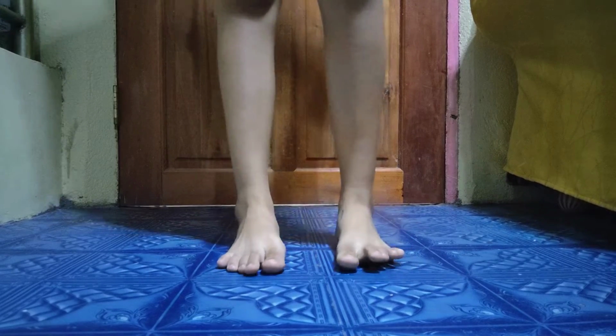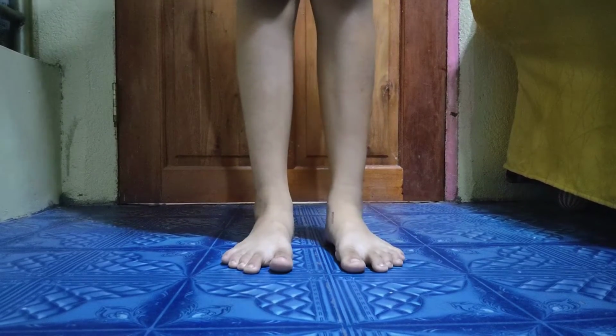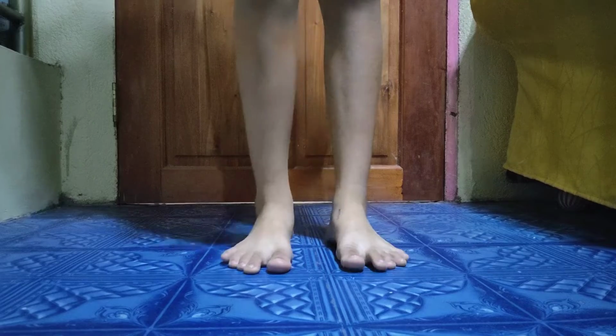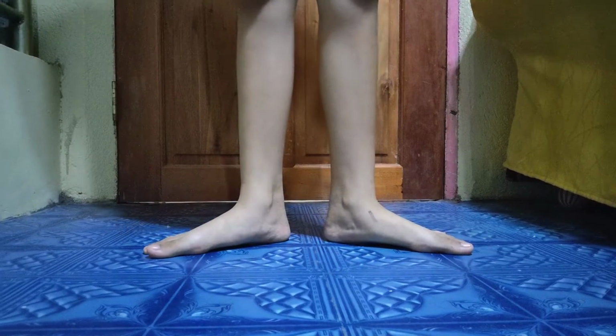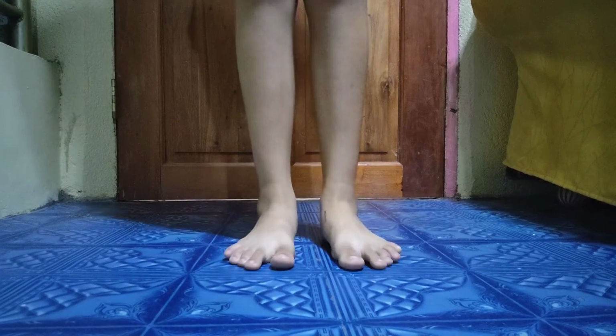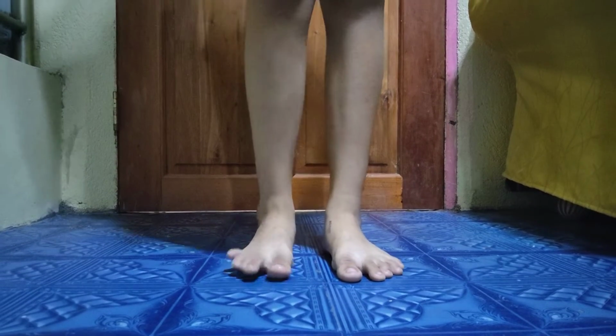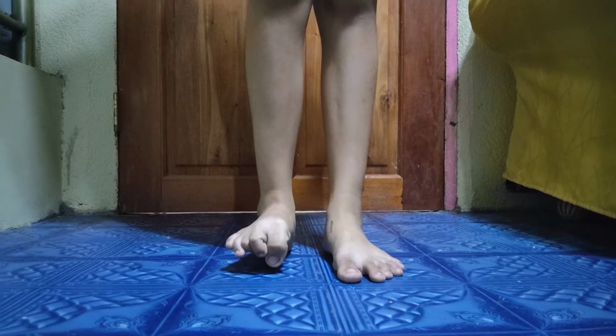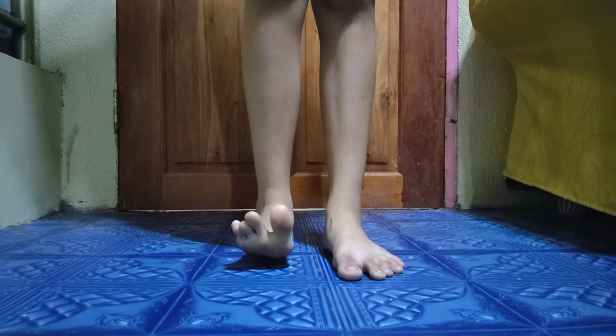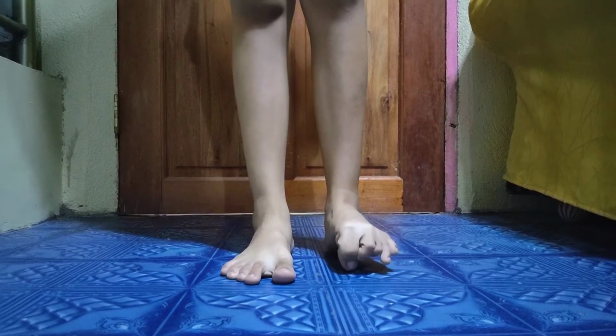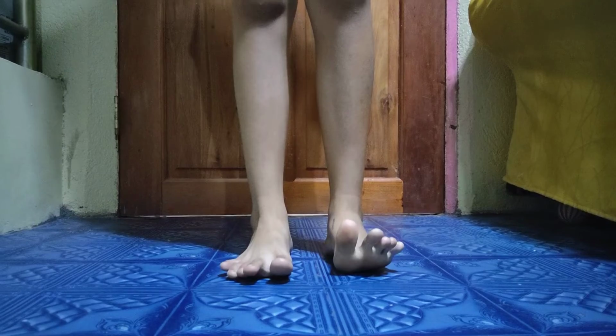Okay, very good. And then rotate your foot outward. Rotate your foot outward. And then inward. Okay, very good. And turn toes underfoot. And then upward. How about the other one? Outward. Okay. So far, the patient can do all the movements at a normal range of motion.